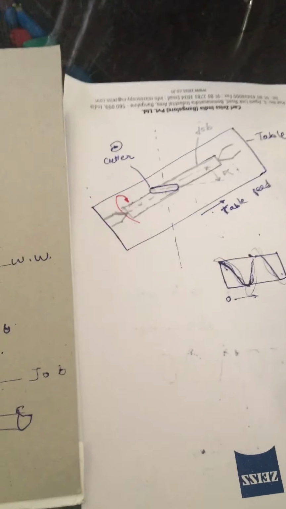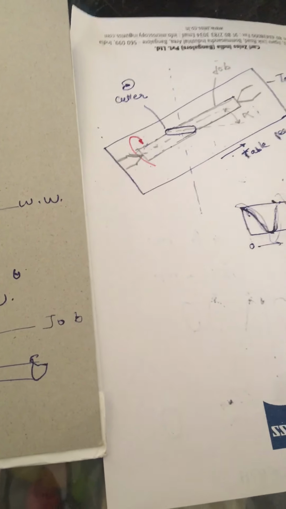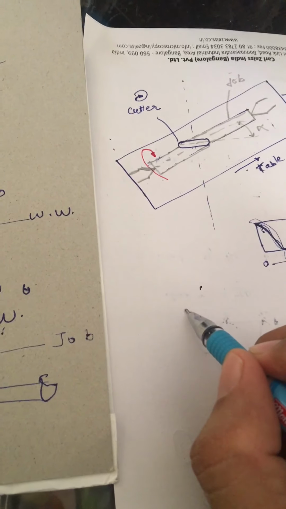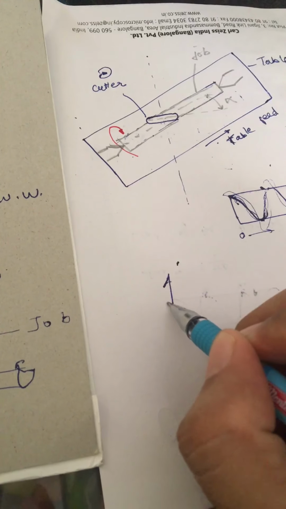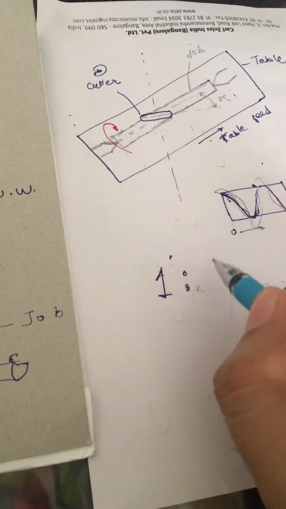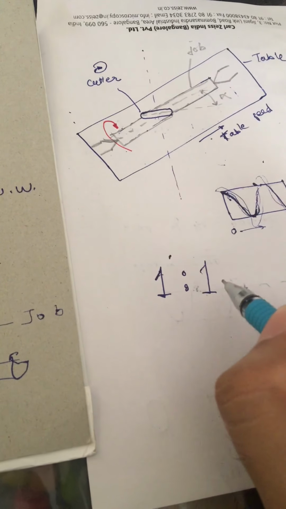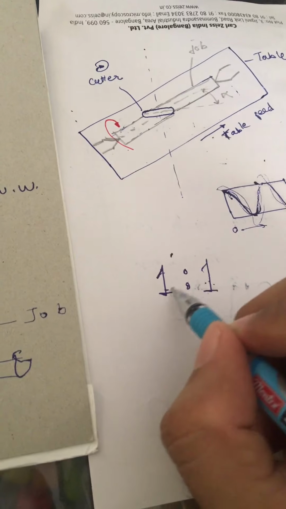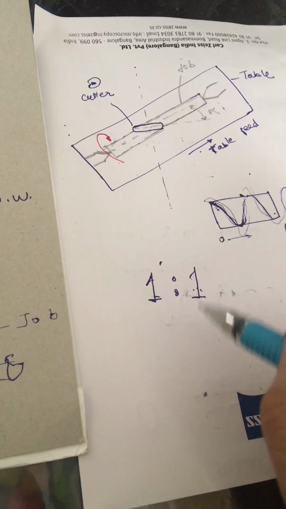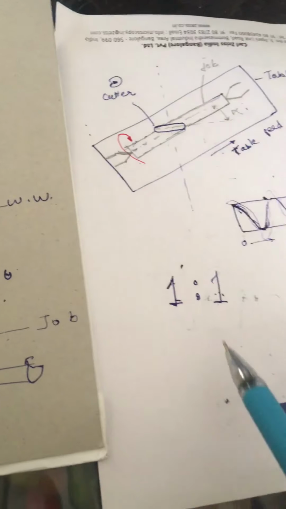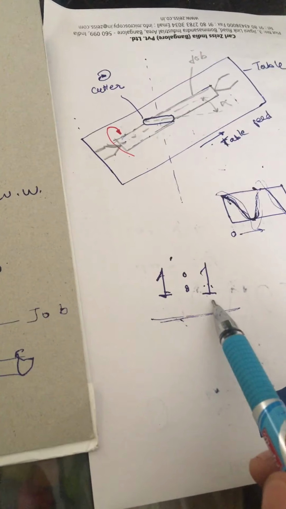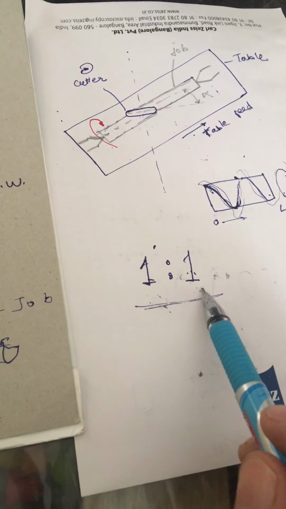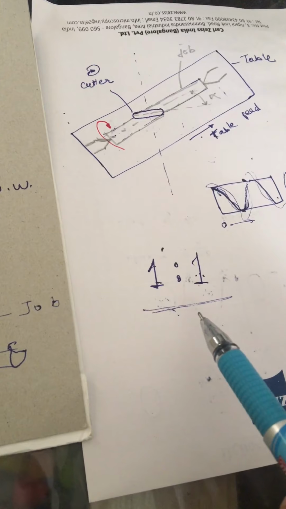Alright, so keeping that in mind, as I have been saying time and again, the rotation of the job and the linear motion of the table feed must be synchronized. They must have the same ratio by which the motion is imparted. Now why am I talking about the ratio?